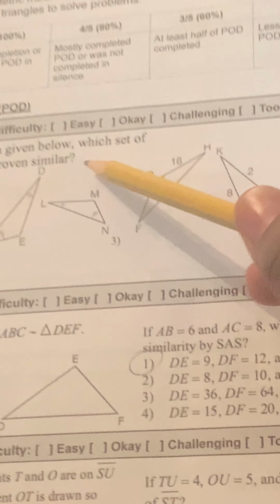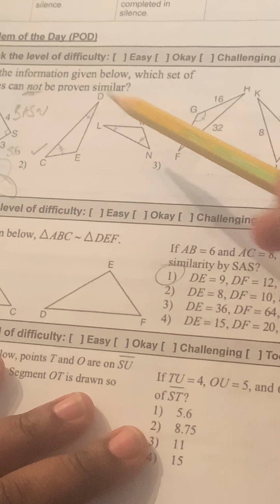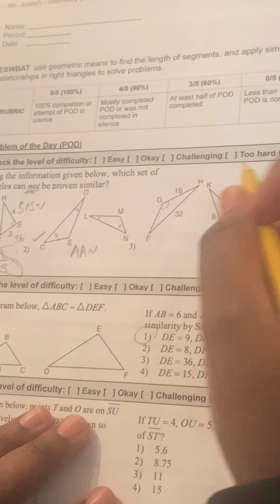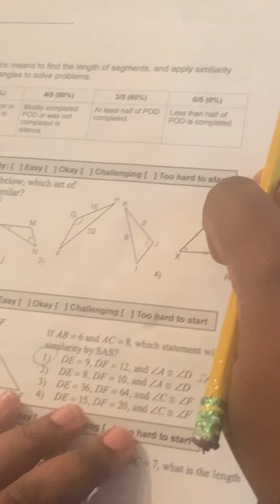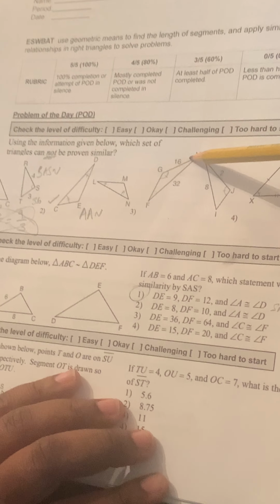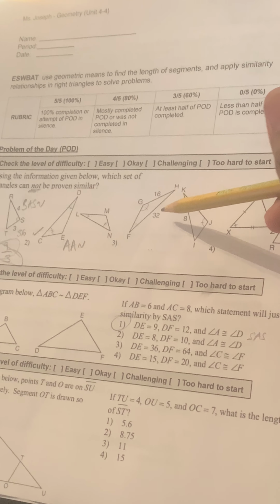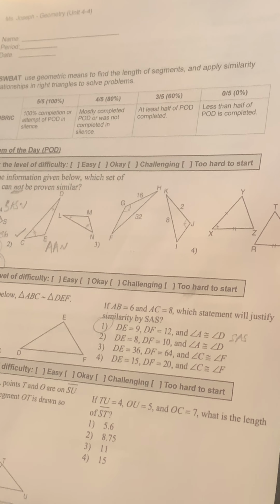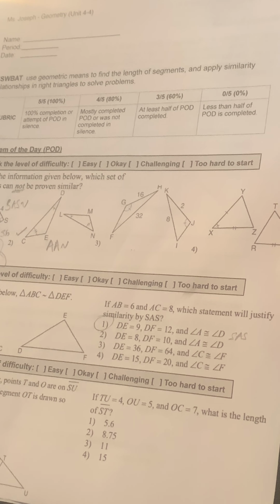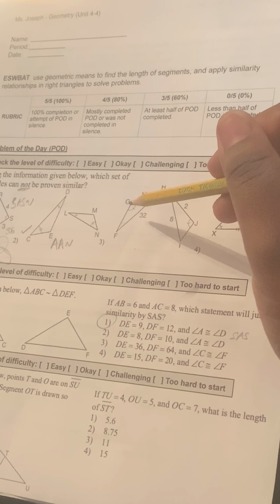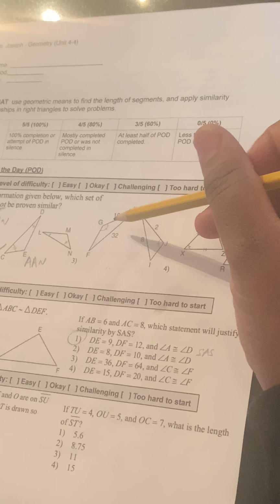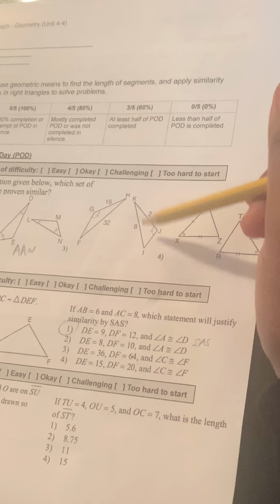The second answer choice gives us 2 corresponding and congruent angles. And we know by angle-angle similarity that these two triangles will be similar. The third one, they gave us 2 sides and a corresponding angle. It's actually 2 consecutive sides and a corresponding angle. Well, that doesn't satisfy any of the postulates or theorems that we learned. It also doesn't give us enough information to show that all of the sides are proportional and all of the angles are congruent and corresponding.